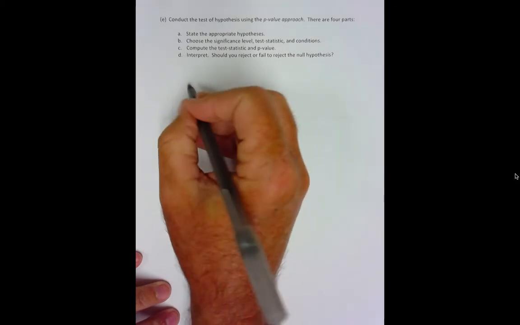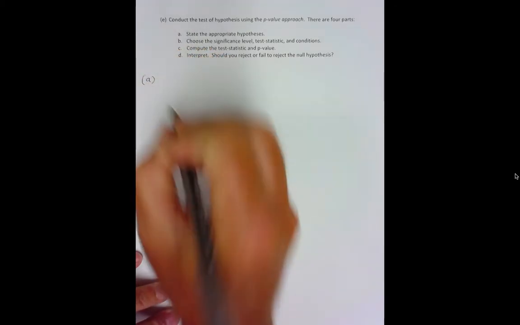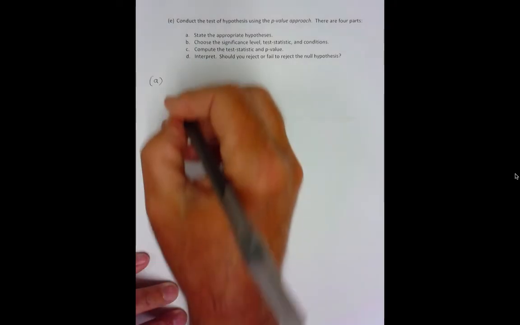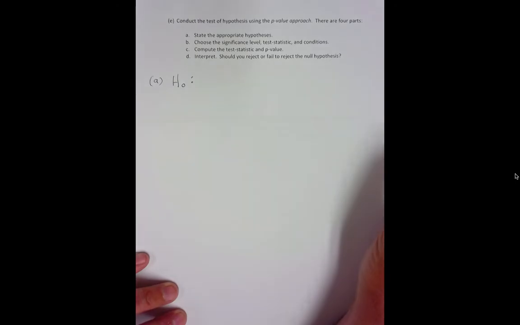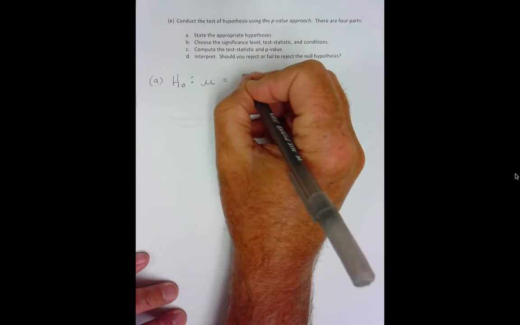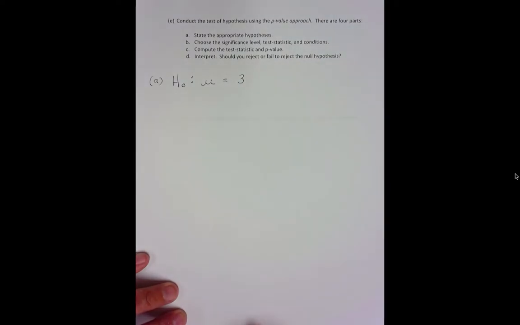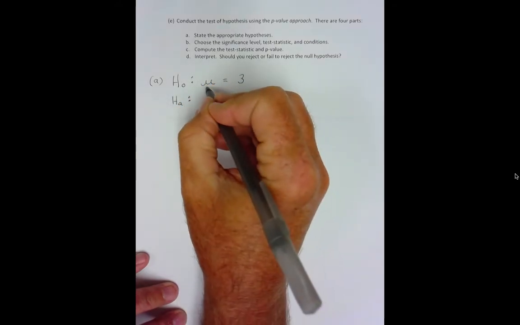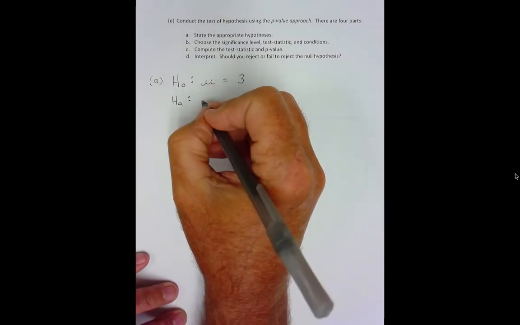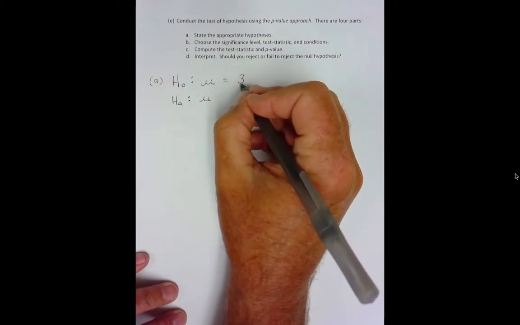All right, guys, now we're going to get our hands dirty. We're going to conduct the test of hypothesis using the p-value approach. There are 4 parts. State the appropriate null and alternative hypothesis. Guys, remember, the null hypothesis is H sub O, colon, the parameter value, in this case, of the dietitian's claim. The alternative hypothesis is H sub A. This letter always comes here. This value always comes here.